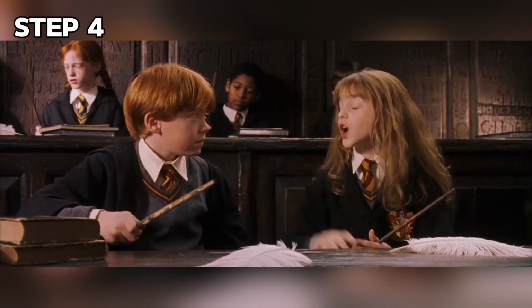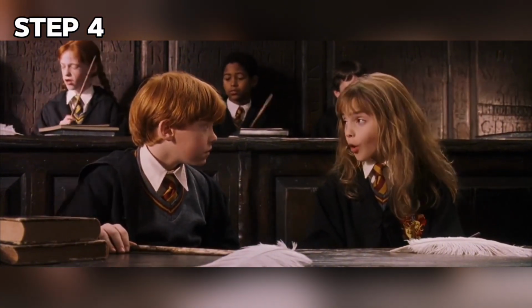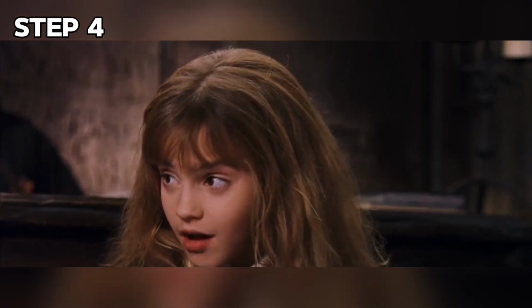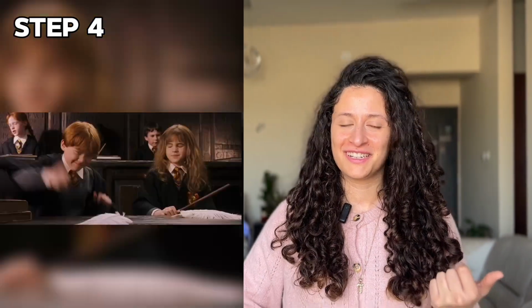Stop. You're going to take someone's eye out. Besides, you're saying it wrong. It's Leviosa, not Leviosa. So, let's have a look. Stop. You're going to take someone's eye out. Besides, you're saying it wrong. It's Leviosa, not Leviosa. You do it then if you're so clever. Go on.